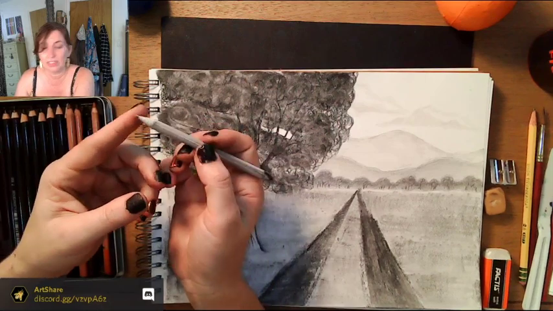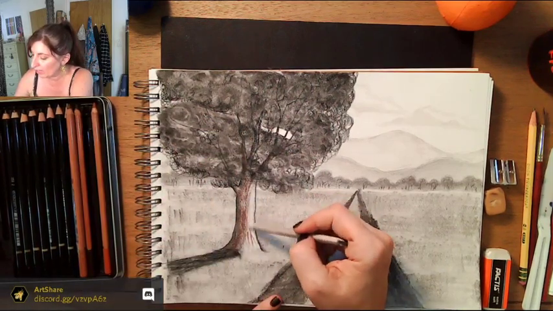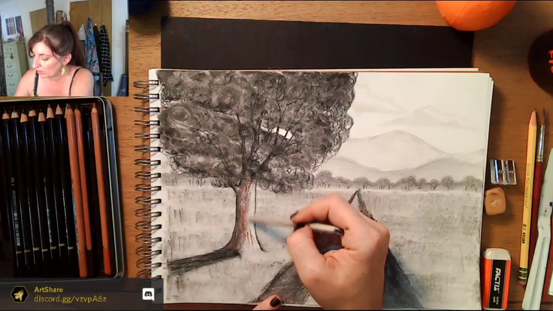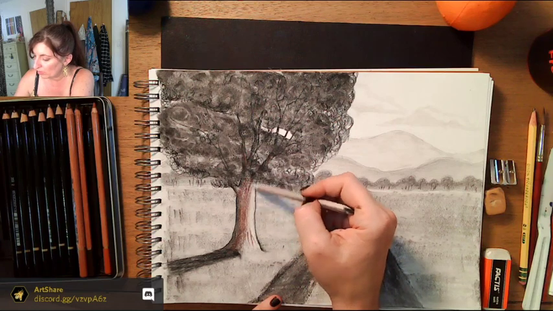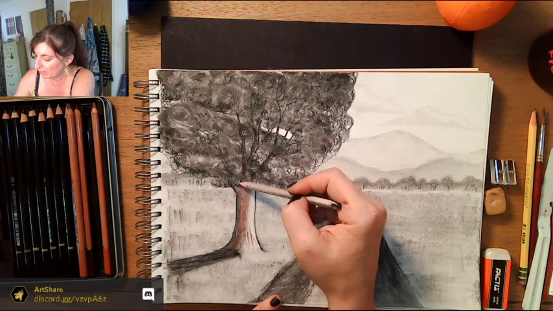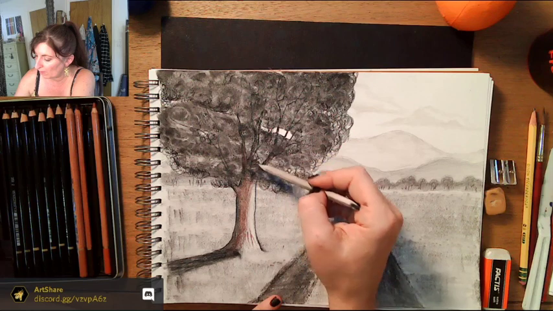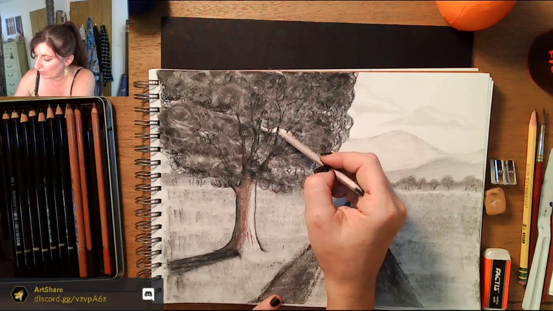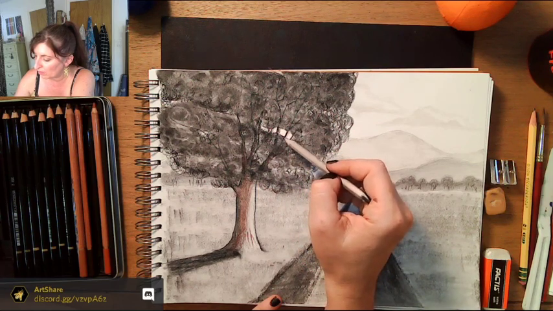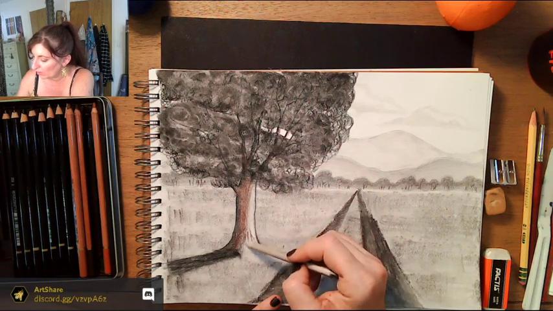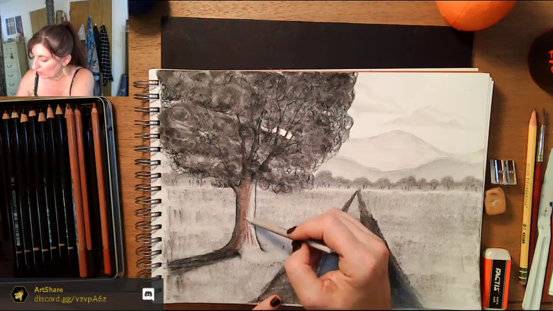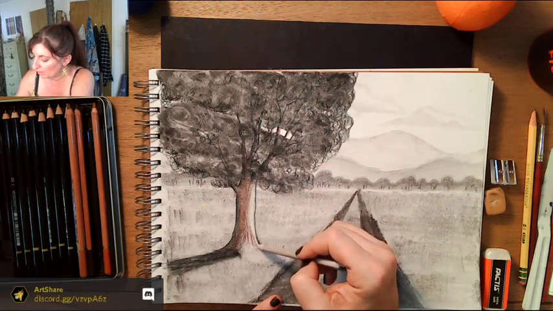Now, remember I was saving the sepia side? I'm going to go ahead and use that now to blend this. So I'm using the other side of my spreader, my sepia side. Trying to be careful though, because I don't want to pick up any of that black.